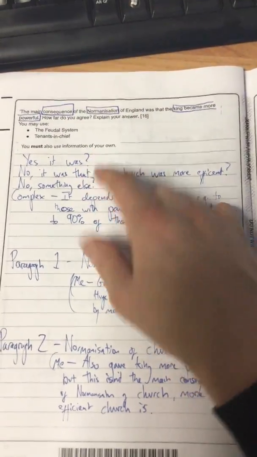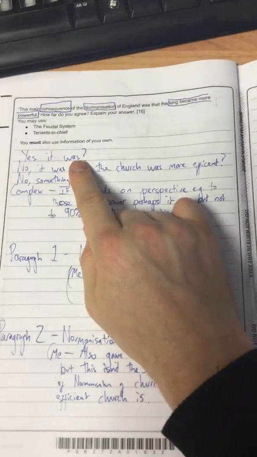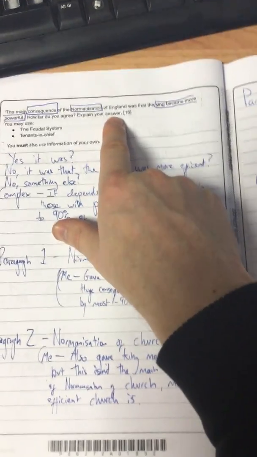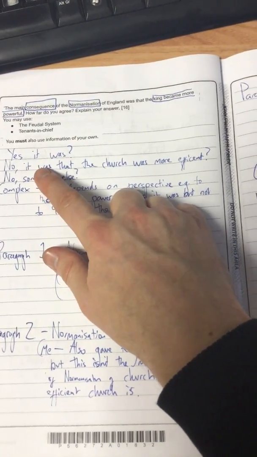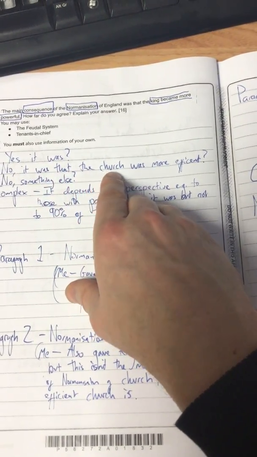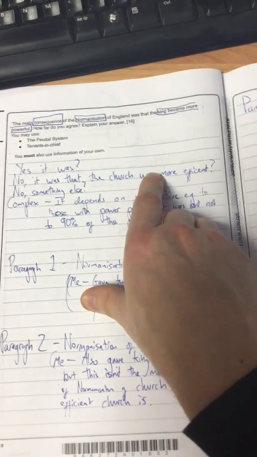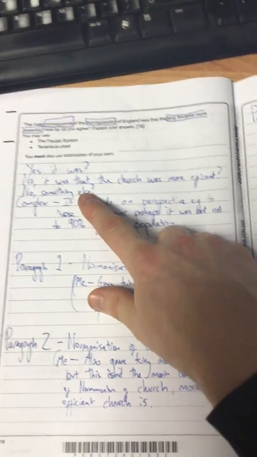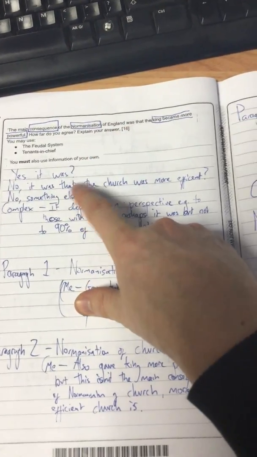And you've got to set out your argument in a 16 marker in your introduction at the start. And you've kind of got, well, yeah, it was the main consequence. Or you could have said, no, it was, for example, the church that was more efficient was the main consequence of Normanisation. Or you could say, no, it wasn't this, it was something else.